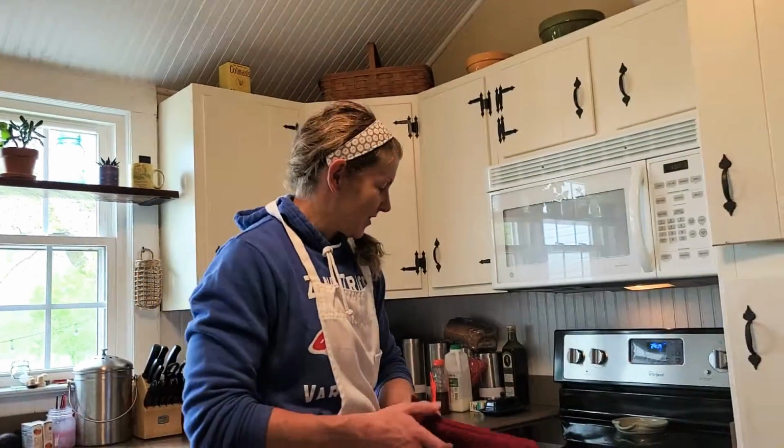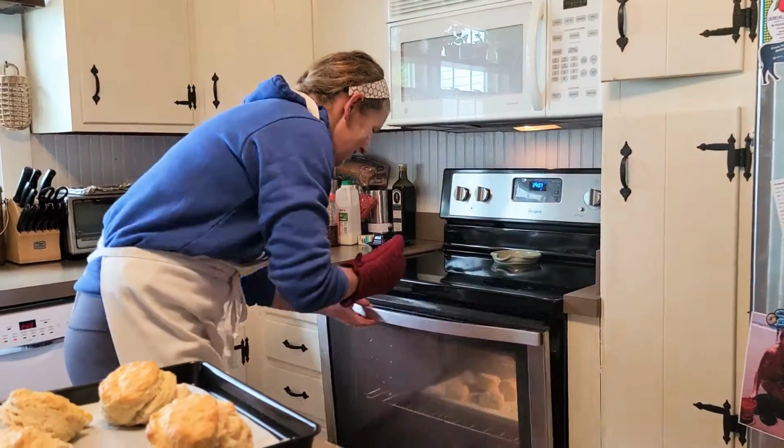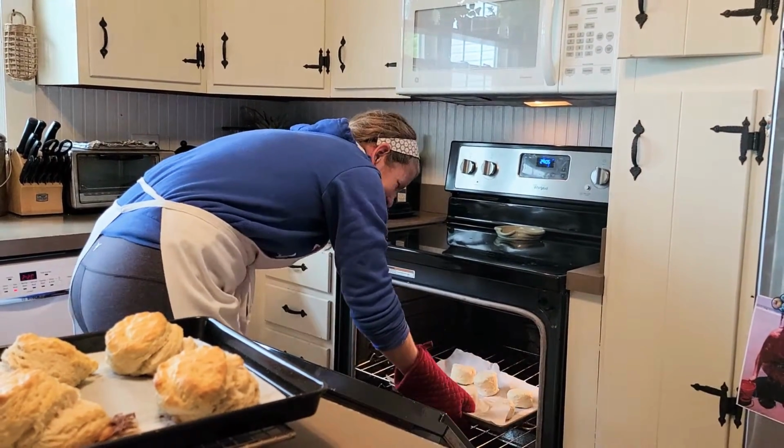Oh my gosh, I forgot to coat these guys. That reminds me, I need to take them out and coat them with our egg yolk mixture. I'm glad I said something.